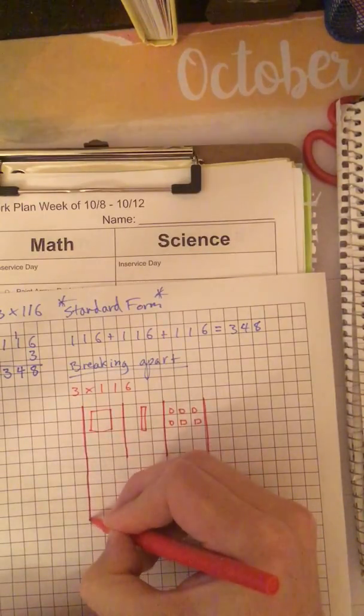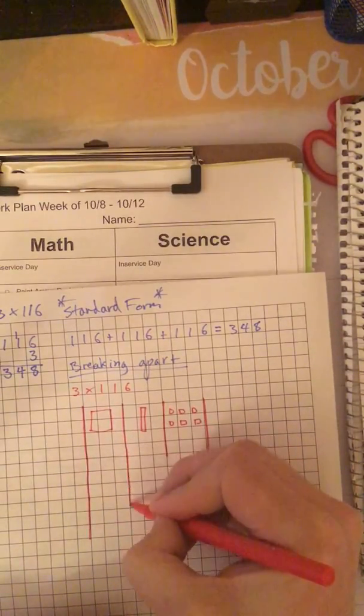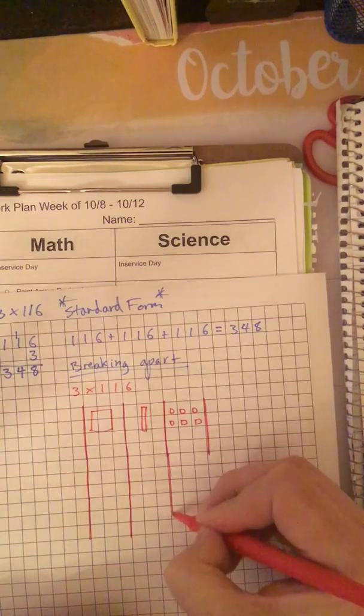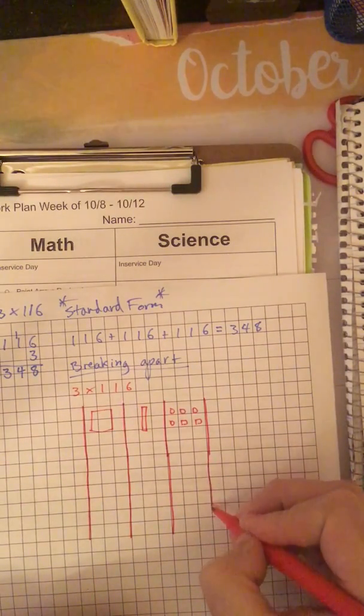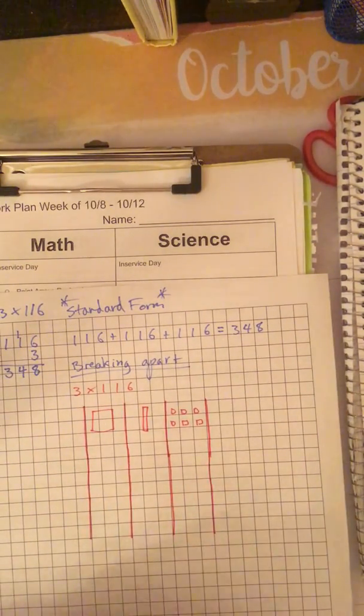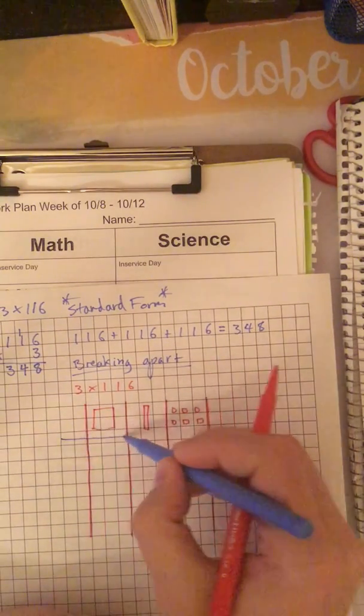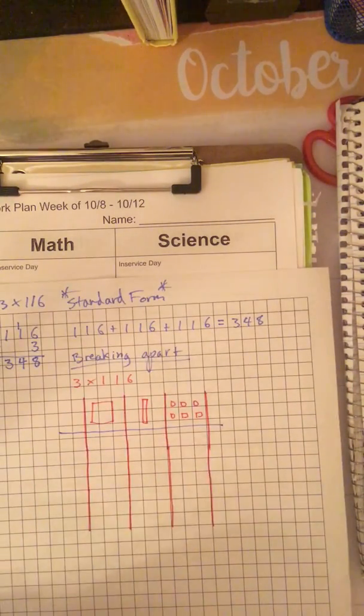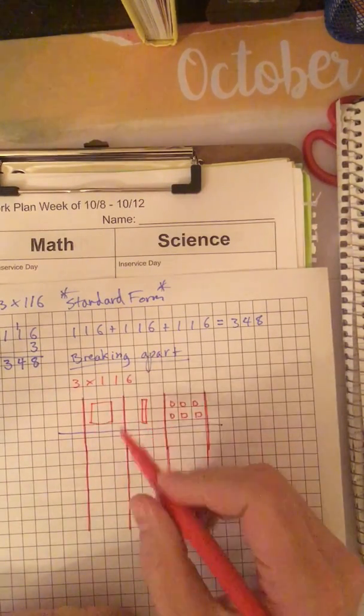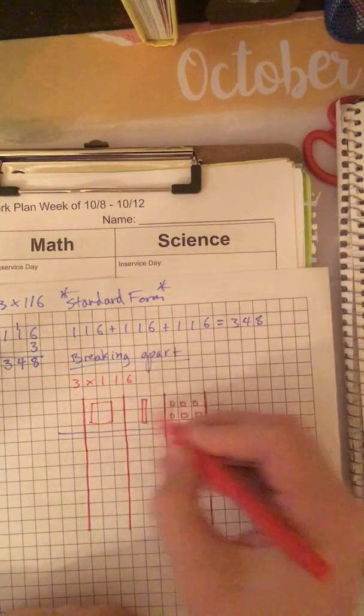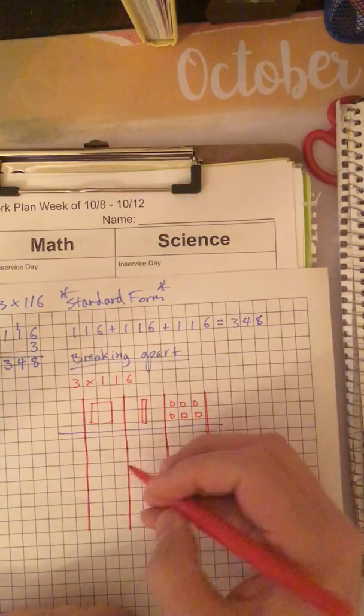I'm going to make this a little bit bigger because we're going to need the room. And so 3 times 116. So I'm going to make 116 the big number, right?